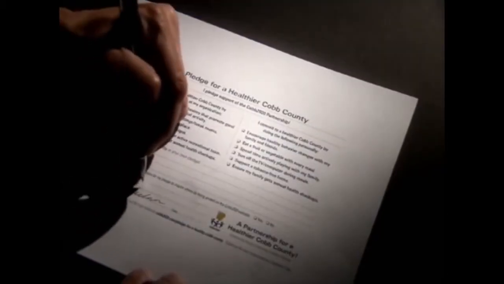Regardless of the size of your business, you can promote health prevention and wellness activities at relatively little cost. It's the right thing to do for your employees and for your bottom line. I challenge you to join the Cobb 2020 initiative. Fill out your pledge card and invest in wellness today. I look forward to sharing ideas on how all Cobb residents can live healthier, happier, and more productive lives. We must start now.